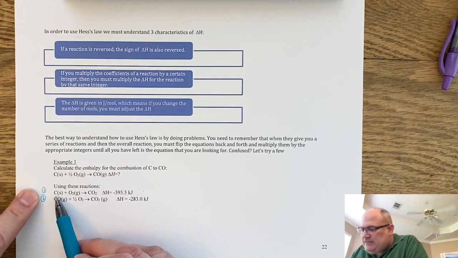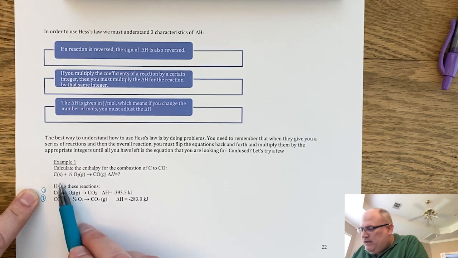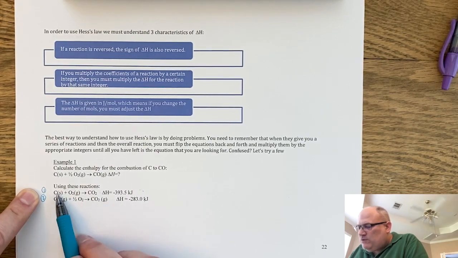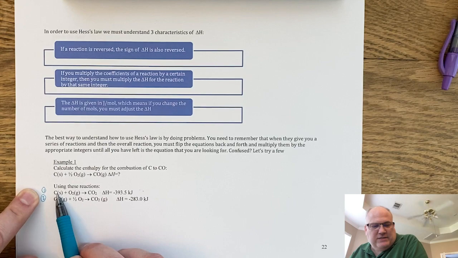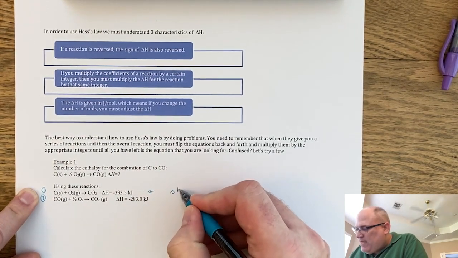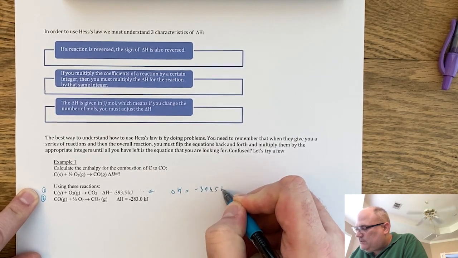Do you see how we have a C right here and we have a C right here? So they both have a C, so that's actually pretty good. And we don't want to multiply this or anything, but that's the only place there's C. There's nowhere else that has a C right here. So we want to keep this reaction kind of as is. So we're going to keep this the same, and that means that the change in enthalpy for that one step is going to be equal to negative 393.5 kilojoules.